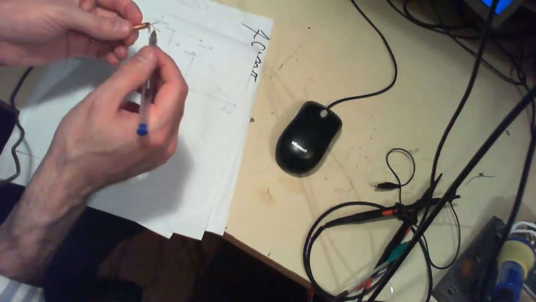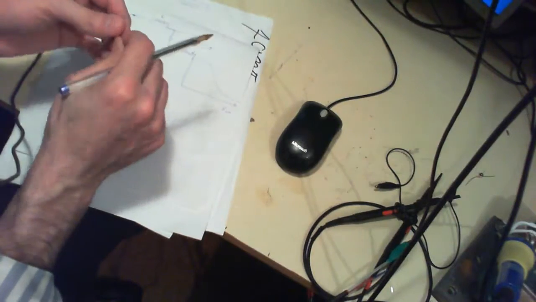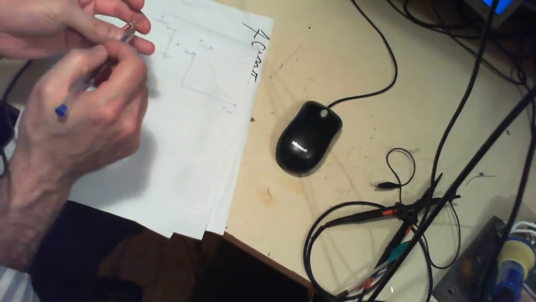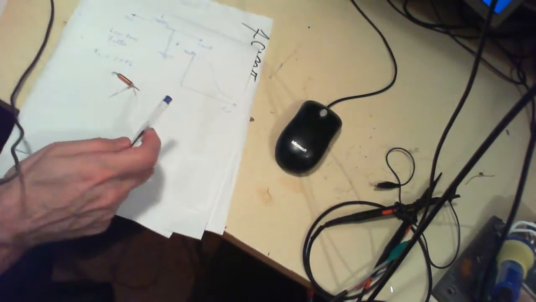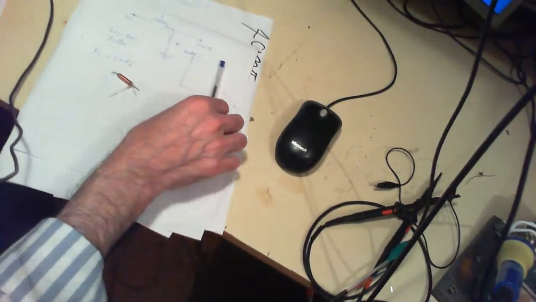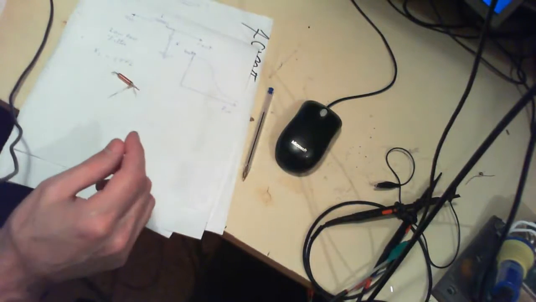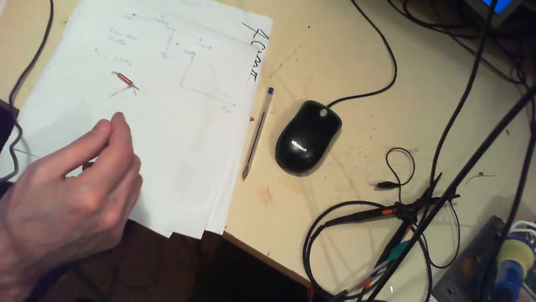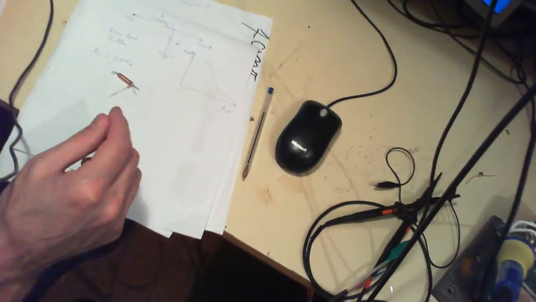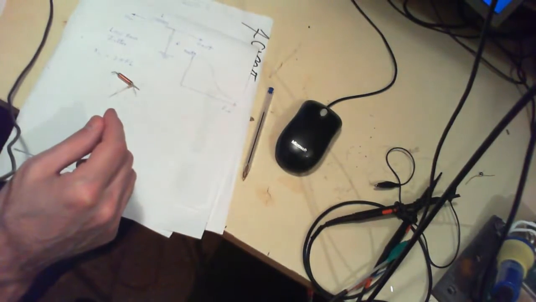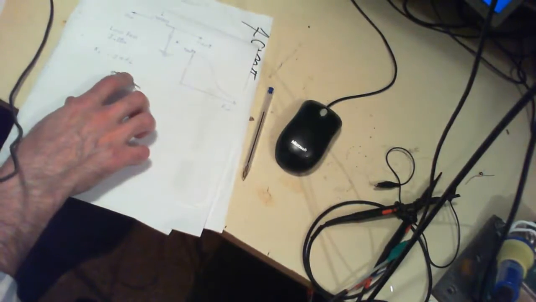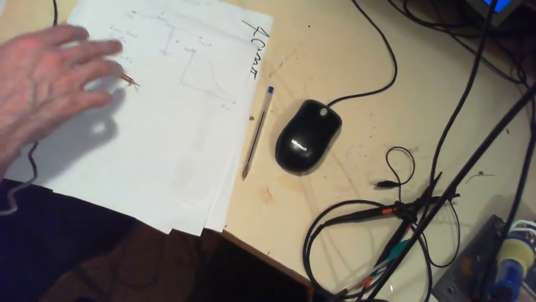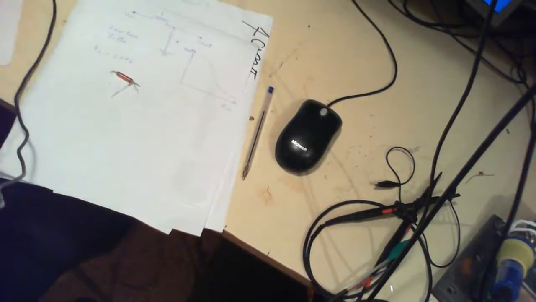And the value of this resistor is 1 kilo ohm. Now, in order to have better results here, I will first measure the resistance of this resistor, because there is a tolerance on this resistor.